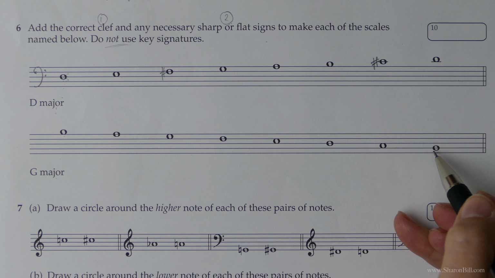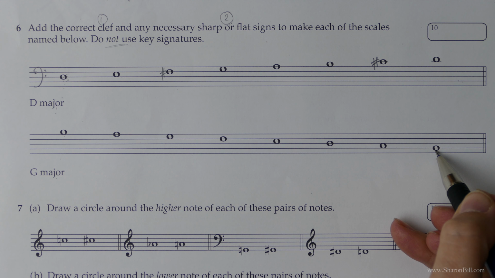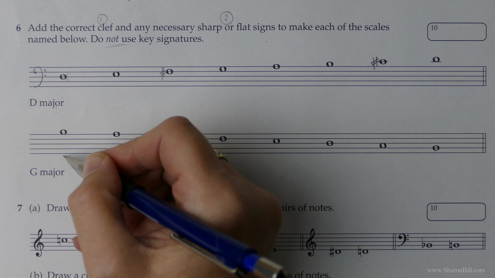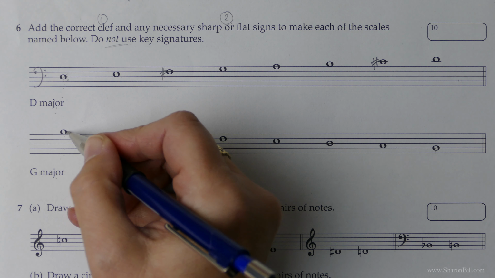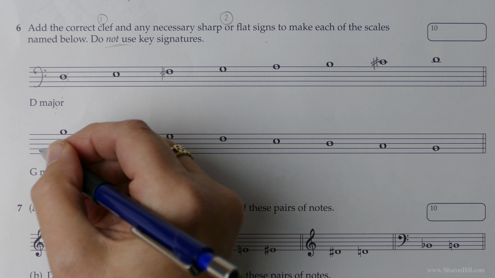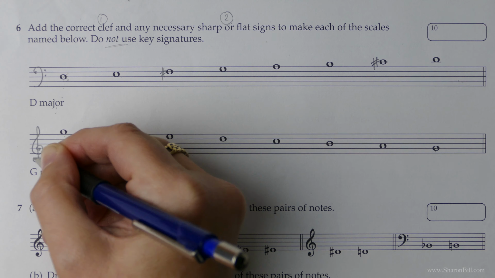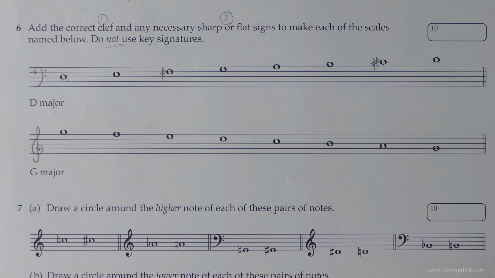So we need it to begin and end on a G, and for that to be the case, we need it to be in treble clef. Every good boy says football is the line, G is the space, so we need that to be in the treble clef. And now we need to be aware that G major would have a key signature of F sharps, and we need to put that as an accidental.